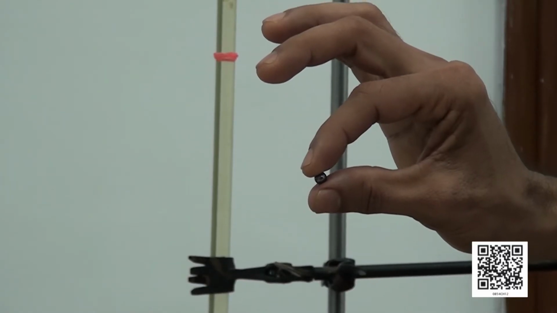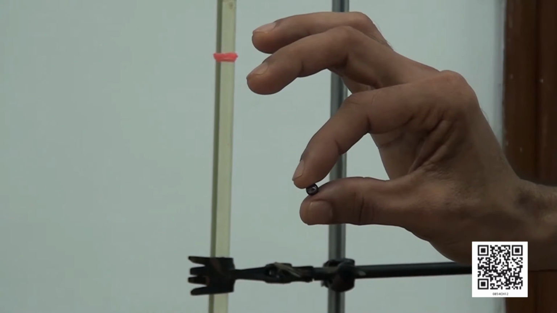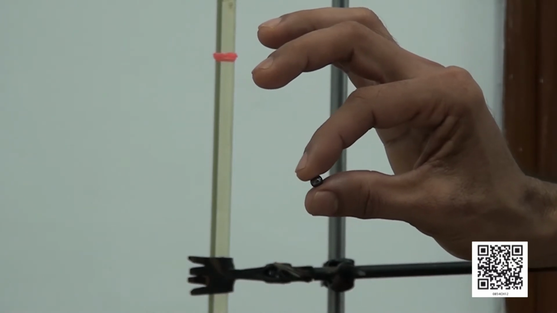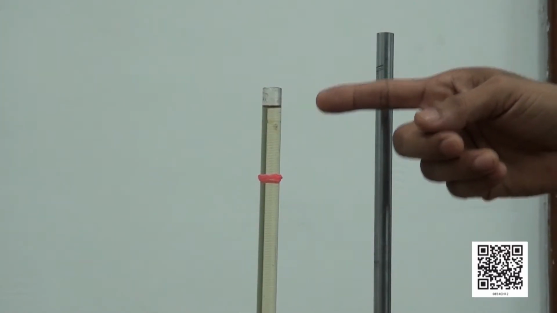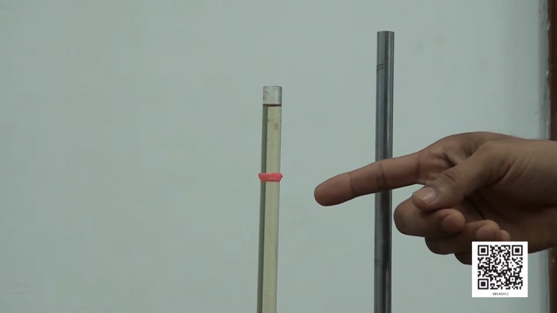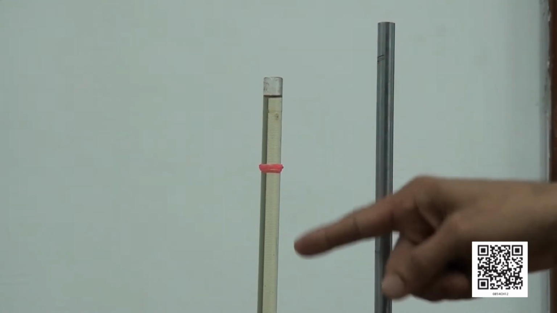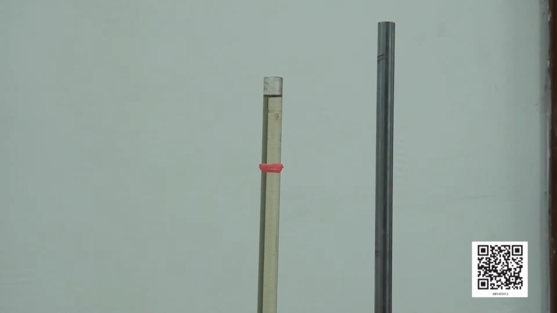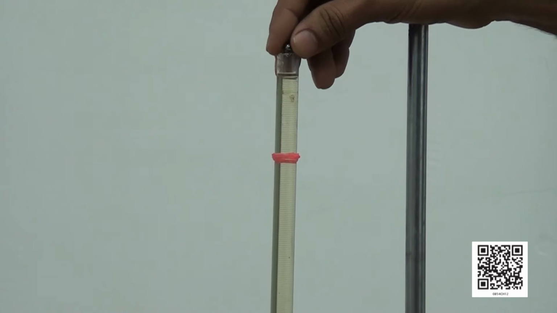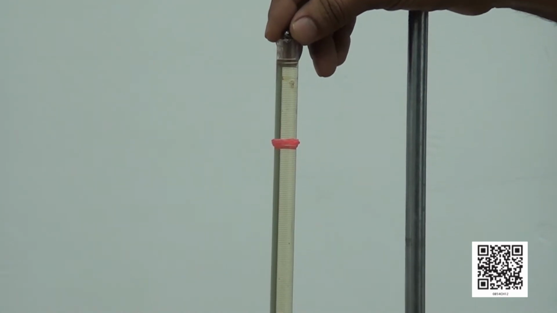Look at this. There is a small metal ball in my hand. Here there is some liquid filled in a glass tube. It is an oil. Can you see this? Now I am going to drop this ball in this oil. The ball will be moving down.